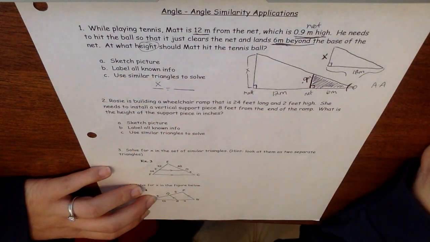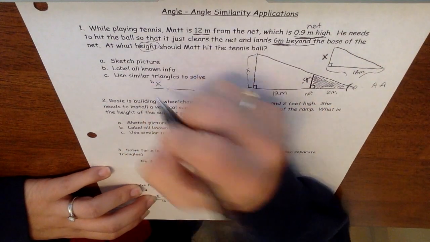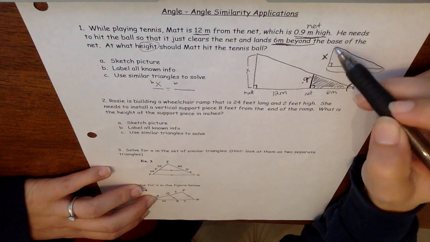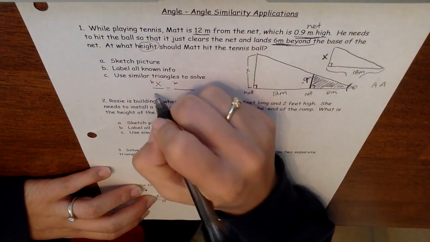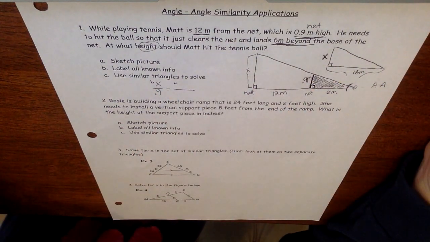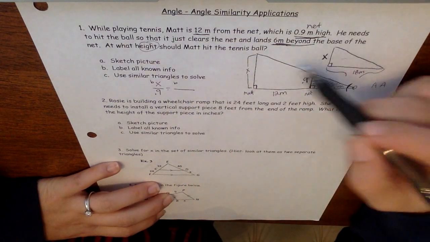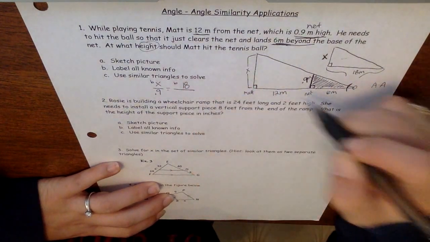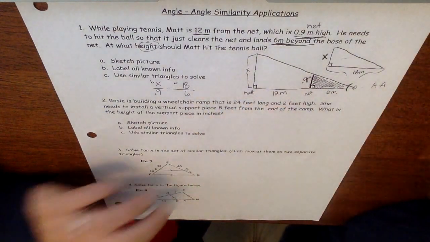X is the value I'm looking for. X comes from this big triangle, so I'm just going to put a little b here. And x corresponds to 0.9. Those are both the vertical amounts. X corresponds to 0.9, so I'm going to put 0.9 on the bottom. The other value from the big triangle is 18. It's the base right here, 18. And 18 corresponds to 6.